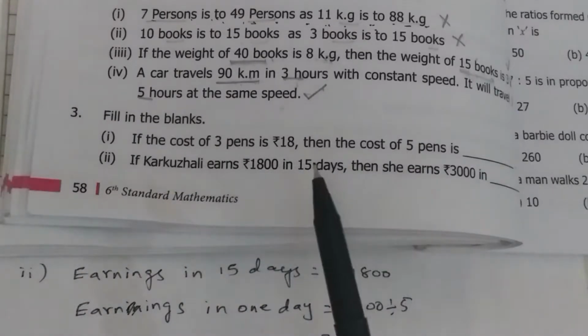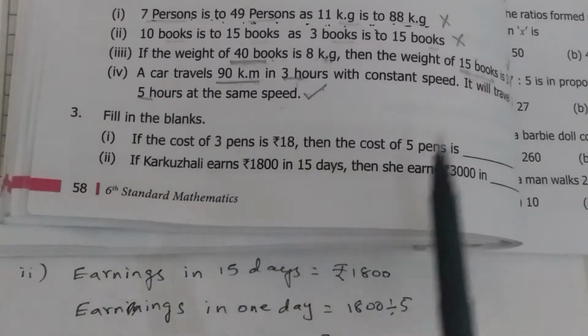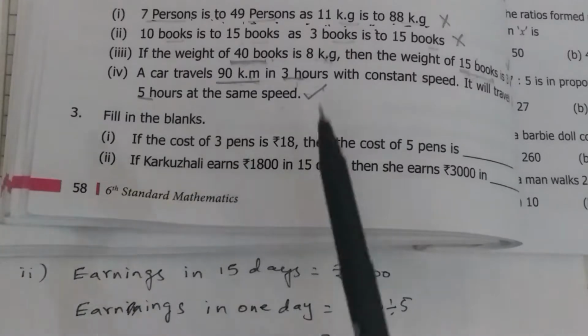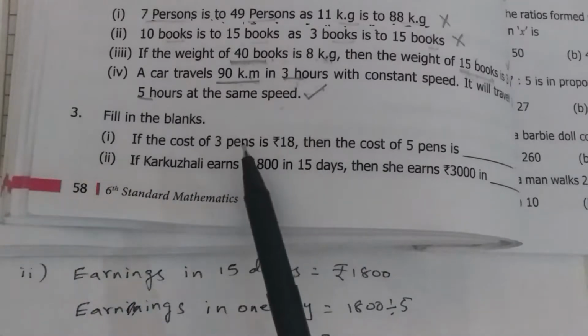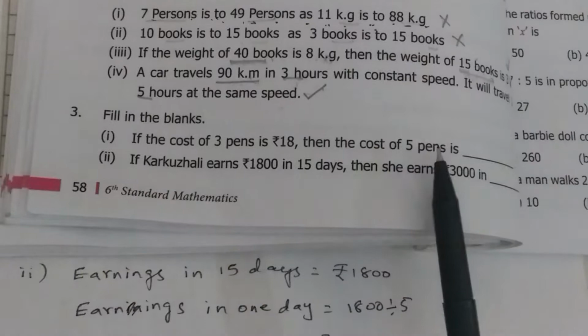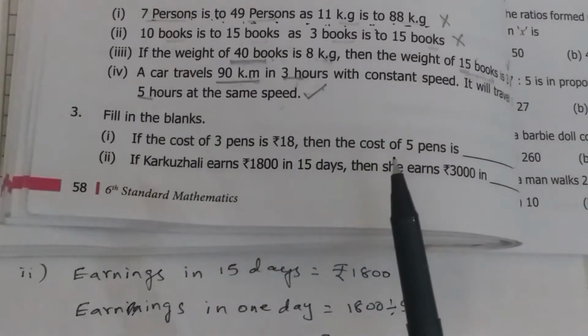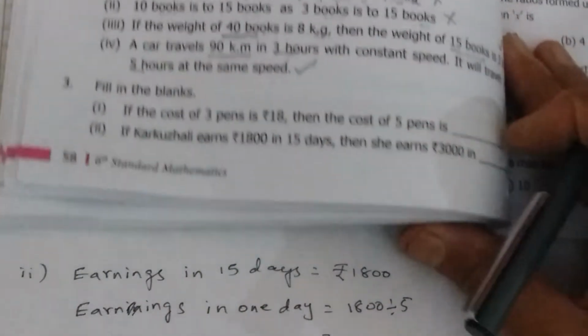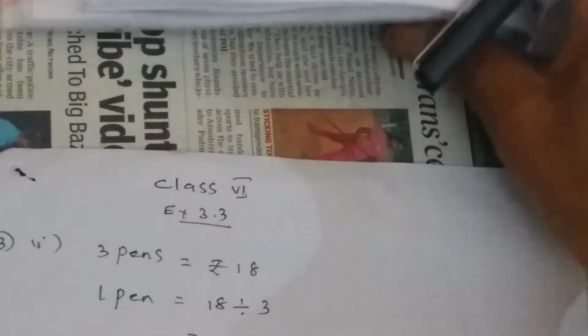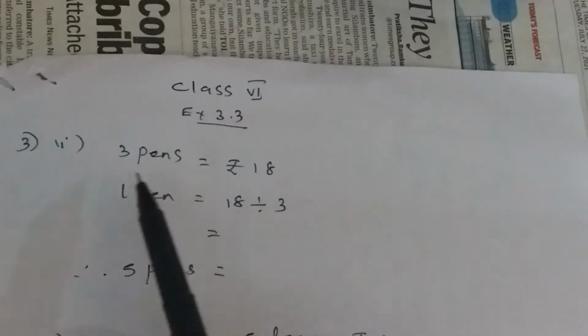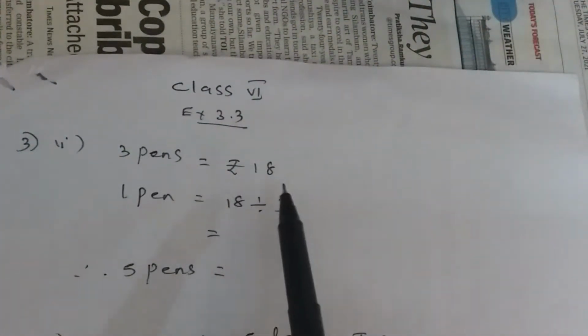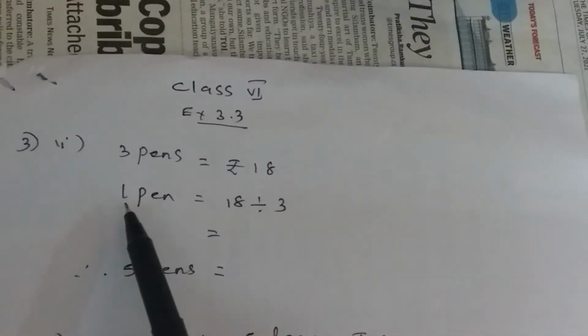This method is called the unitary method. That is, many things are given, you find for 1, and from that one, again find for many. Okay, that's what we are going to do here. Let us write the statements first. Cost of 3 pens is rupees 18. Therefore, cost of 1 pen.